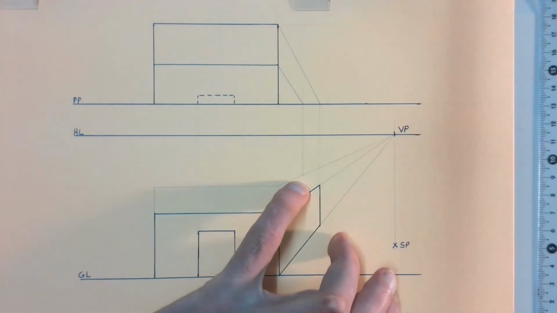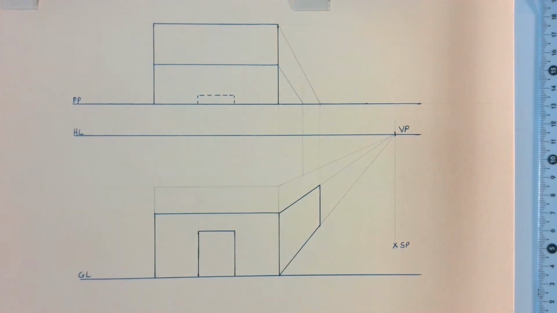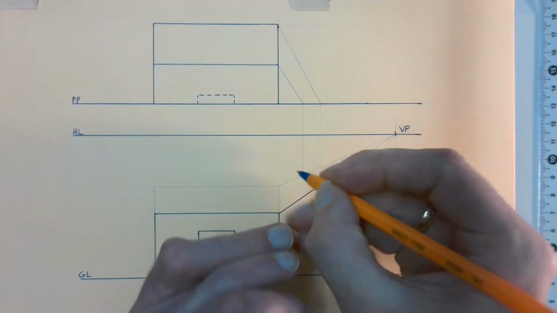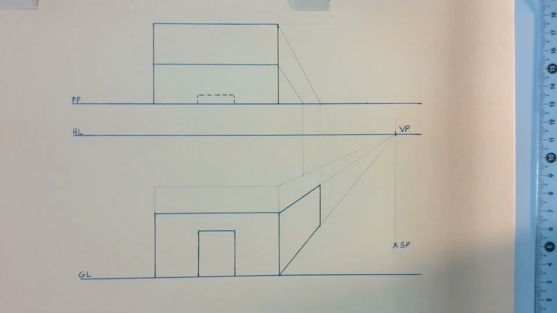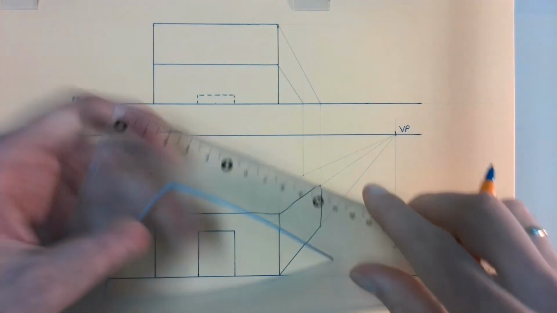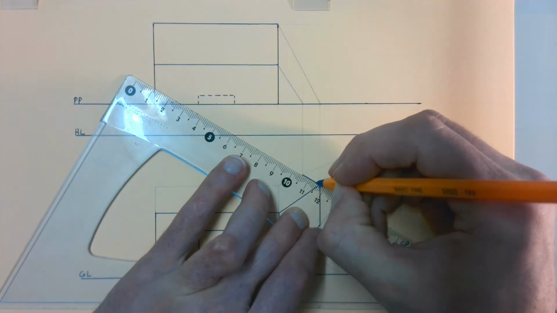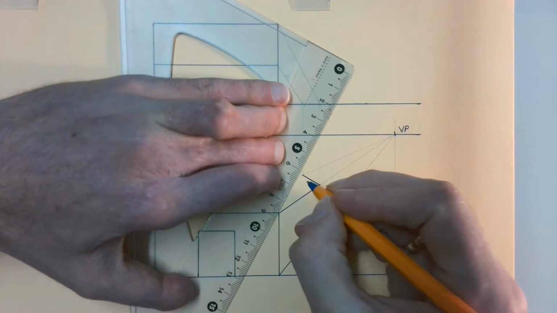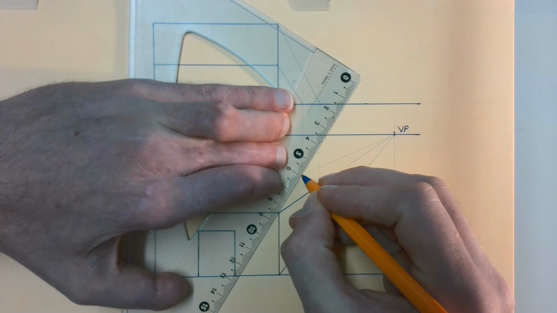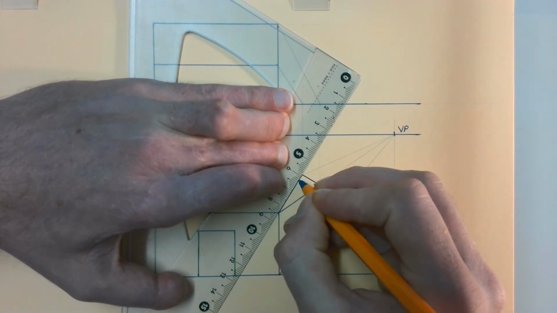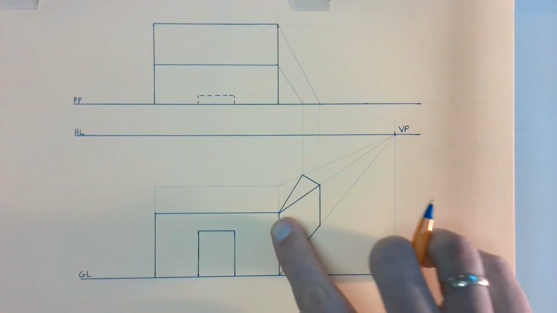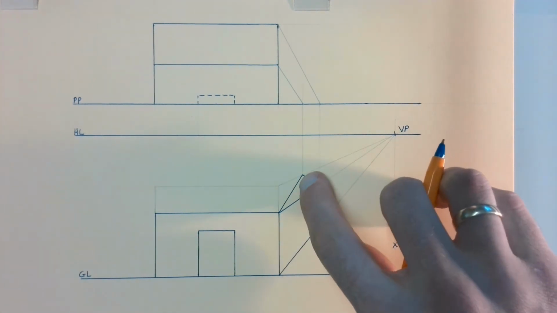And that point there is now the top point of our roof, the tip of our roof over there. So we can straight away go and draw 2 lines going up to the tip of our roof. One over there, one over there. Okay, you can see how that's meant to go up to a point.